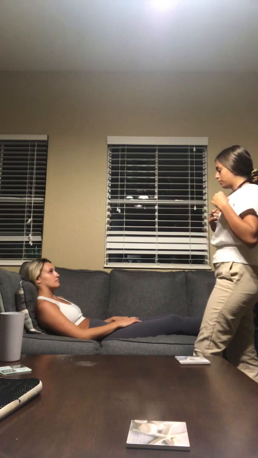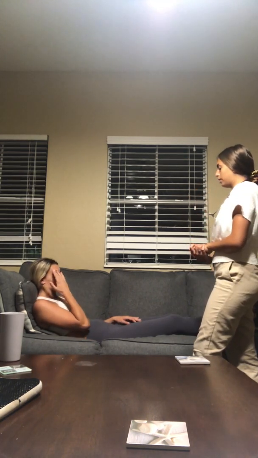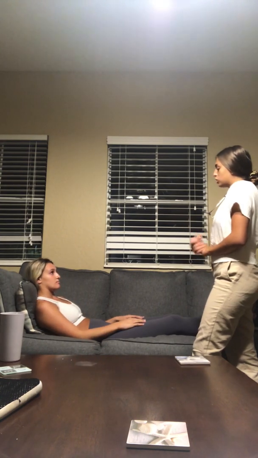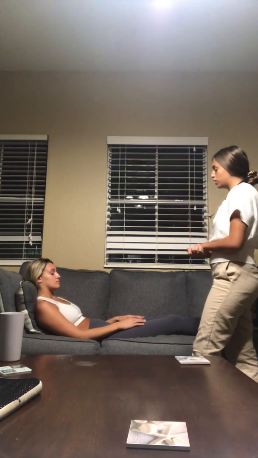So the first thing I'm noting is the contour of her abdomen. It seems to be flat, smooth, no masses that are visible to the eye.